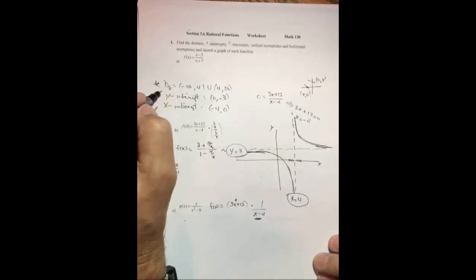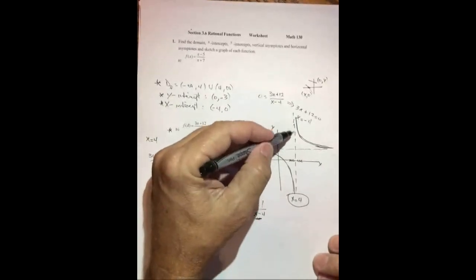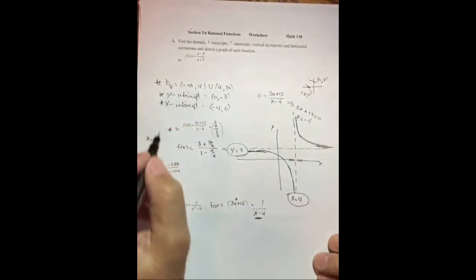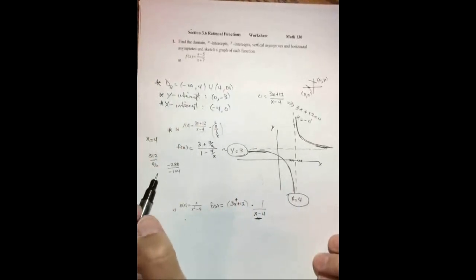And that's as good as I can do. So I think you should definitely focus on the domain. Remember how to find y-intercepts and x-intercepts. The vertical asymptote is found from the domain. It's what's forbidden. X equals 4 is forbidden.